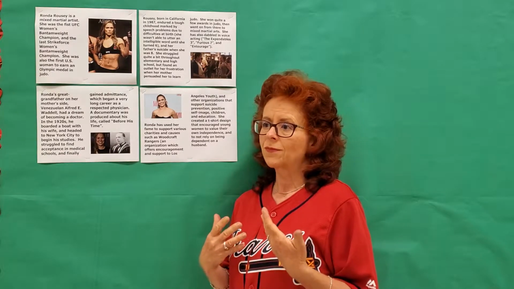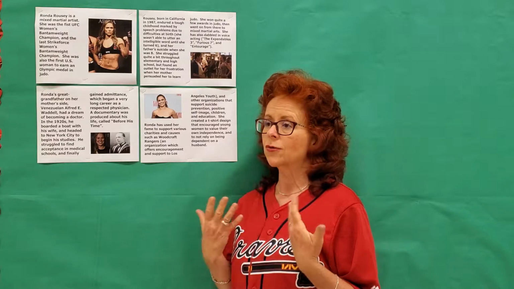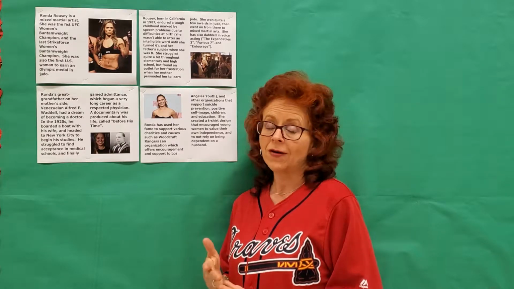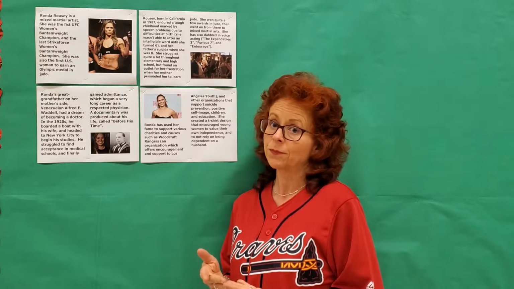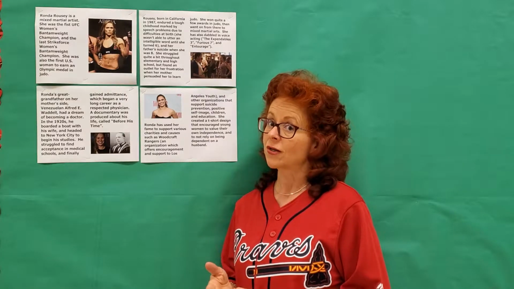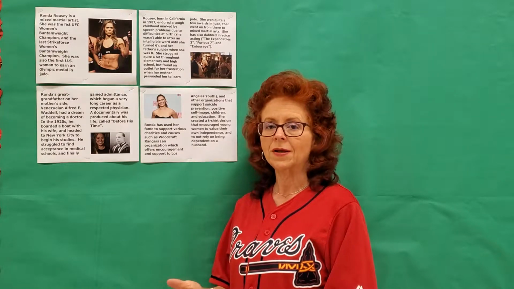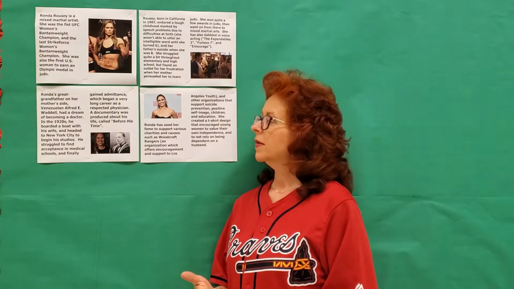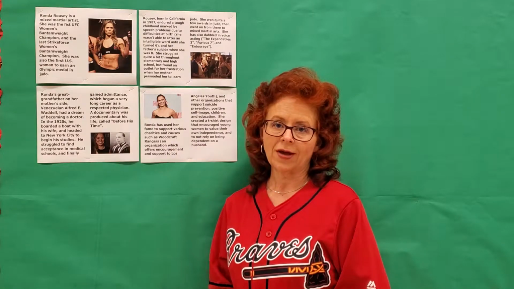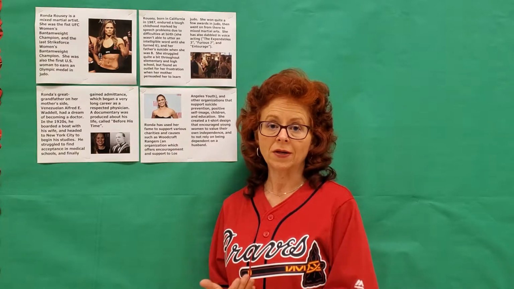They think, oh, well, I'm pretty, so my goal is to just get married and find a man who'll take care of me because I'm pretty enough for a man to marry me just for my looks. She has worked very hard to keep young women from falling into that trap. So she has used her fame for good, for the betterment of the world.